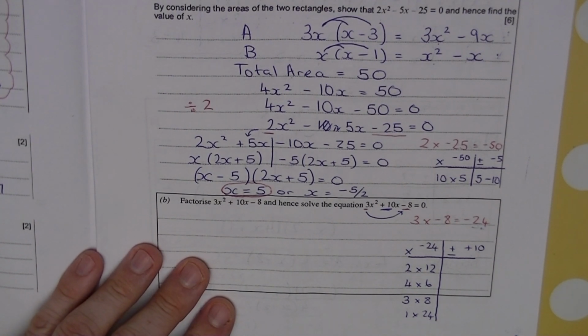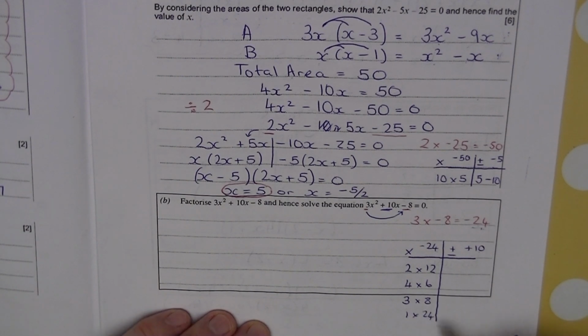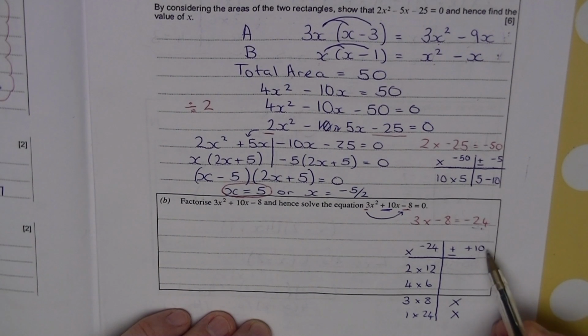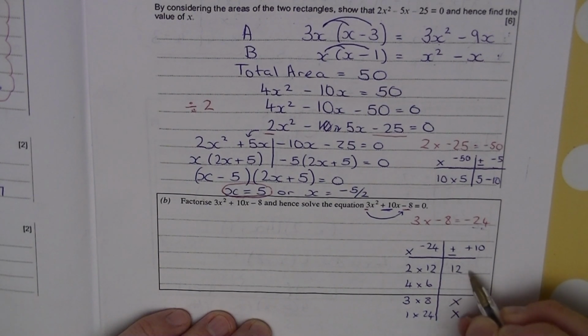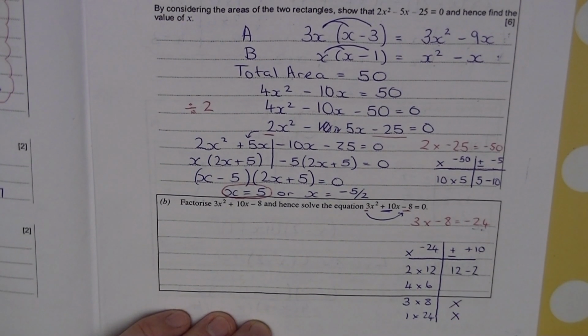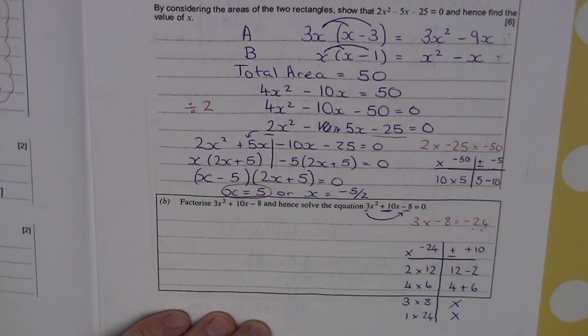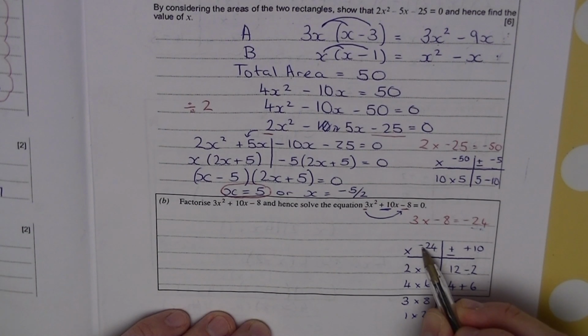Okay, now the reason I'm doing this one, it highlights a big issue. You have to write out all the ways of making 24: 2 times 12, 4 times 6, 3 times 8, and 1 times 24. Whereas these two can't make 10, I could make plus 10 with two things here. 12 take away 2 would give me the plus 10 I need, but also 4 add 6 would give me the plus 10 I need. If there's more than one way of making that, you have to look back at these and make sure that these make this sign correct, okay?